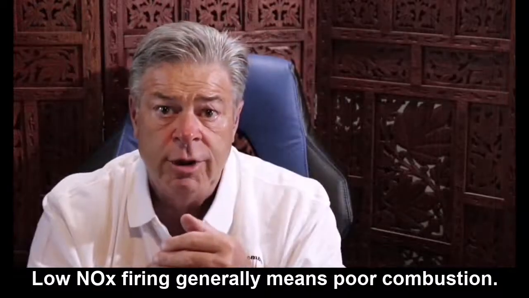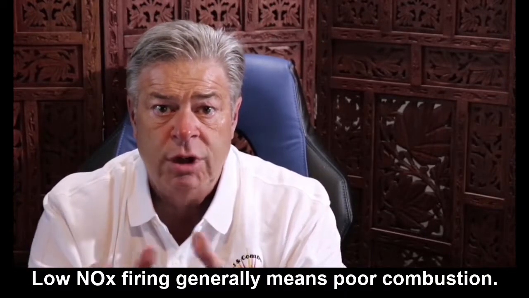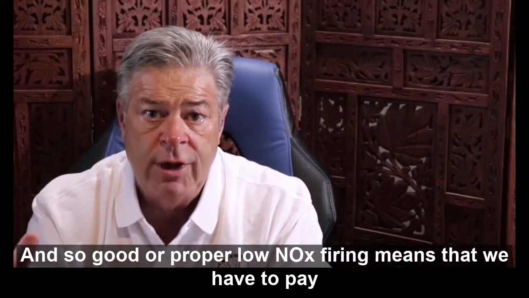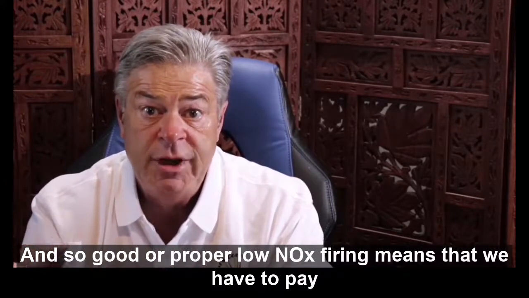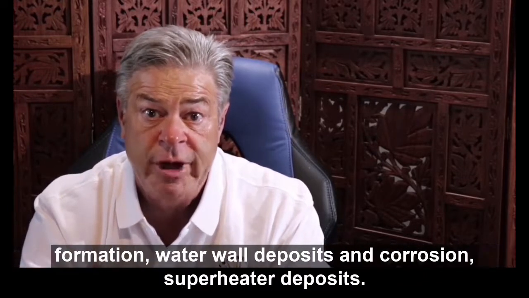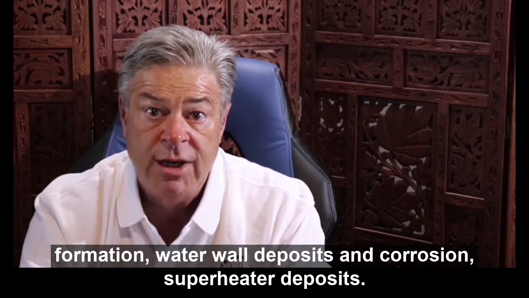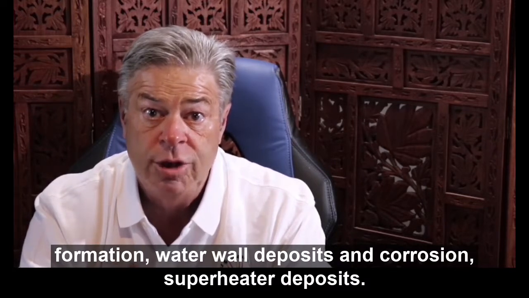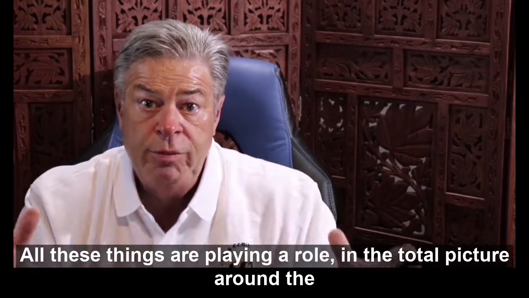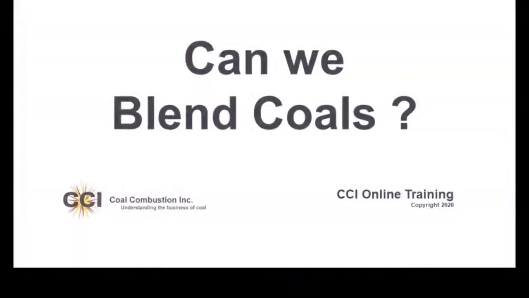Low NOx firing generally means poor combustion. And so good or proper low NOx firing means that we have to pay attention to the other combustion aspects: carbon utilization, slag formation, water wall deposits and corrosion, superheater deposits. All these things are playing a role in the total picture around a power plant.